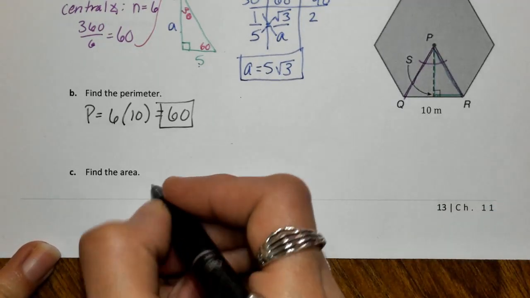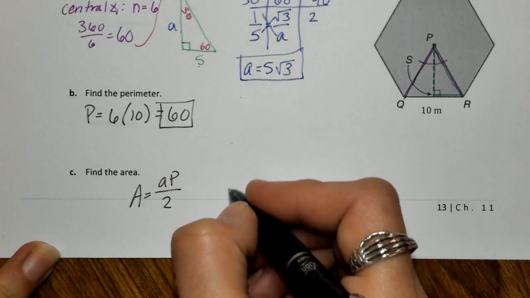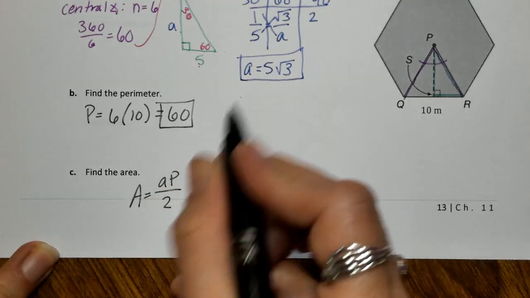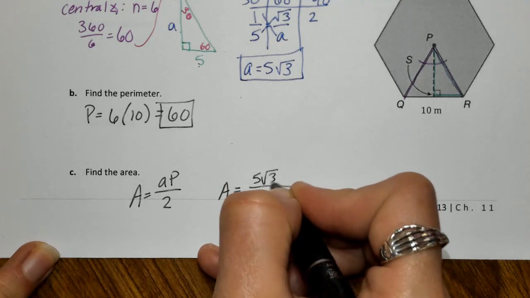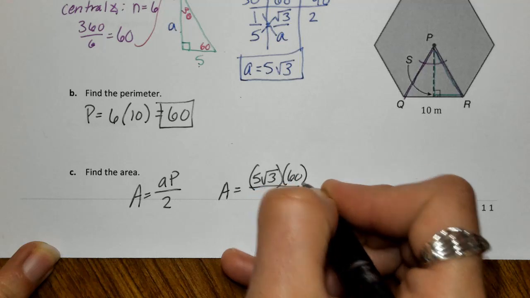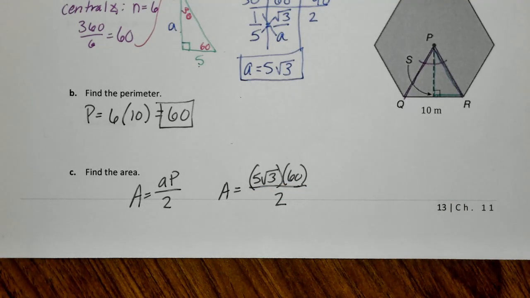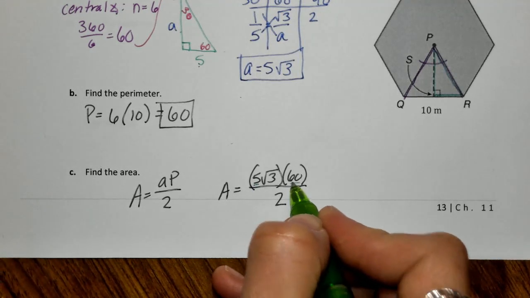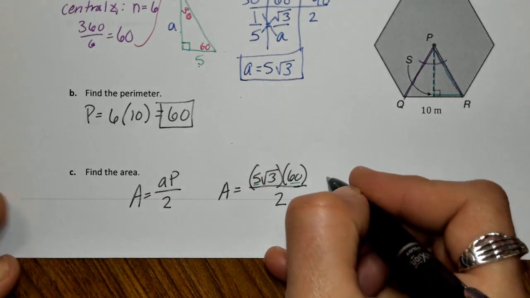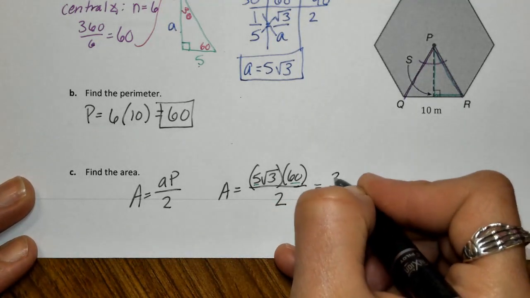So with our area being apothem times perimeter over 2, our apothem of 5 square root of 3 times the perimeter of 60, all divided by 2. Again, we want to leave it in simplest radical form. So what we need to do here is take our whole numbers, the 5 and the 60, and multiply them, and keep that square root of 3 at the end of it.